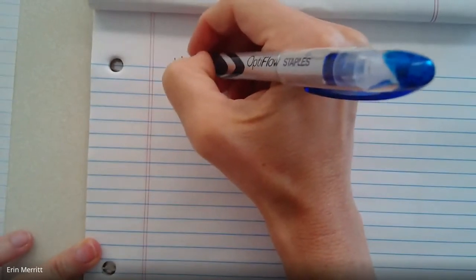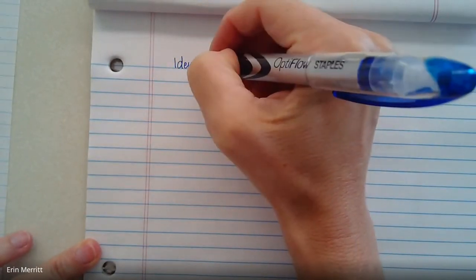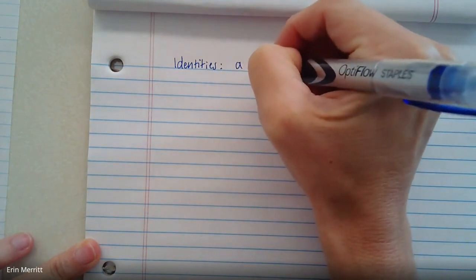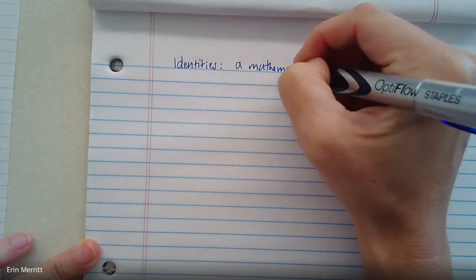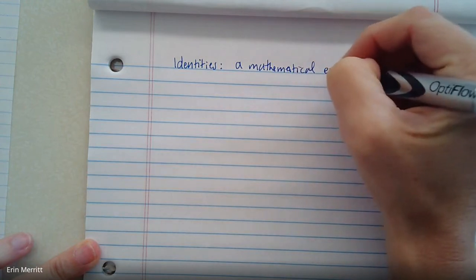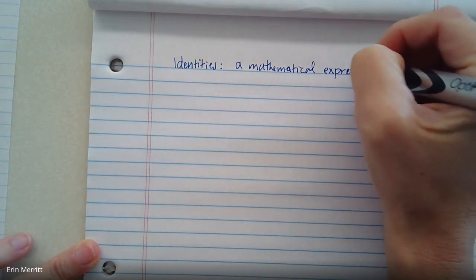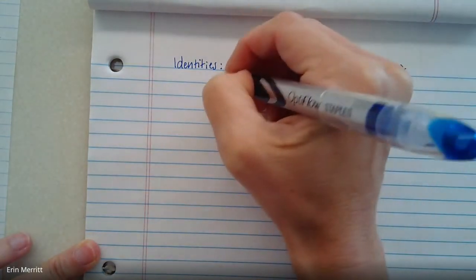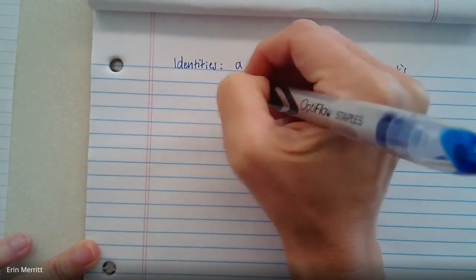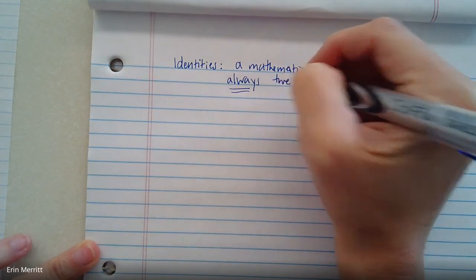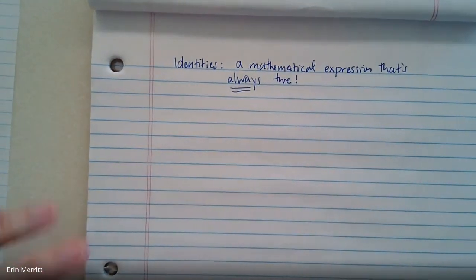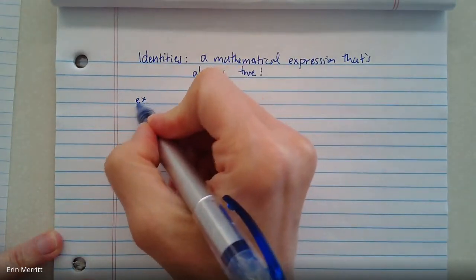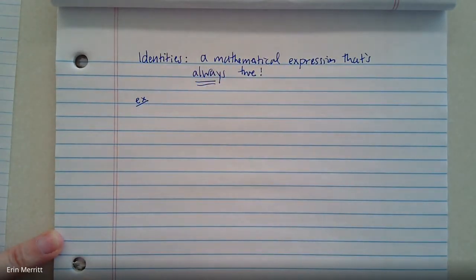Identities are a mathematical expression that's always true. And really always true regardless of the value of like x or y. Right? So we'll do one quick one and then we'll save one for class for tomorrow.